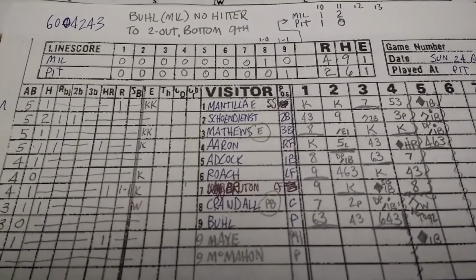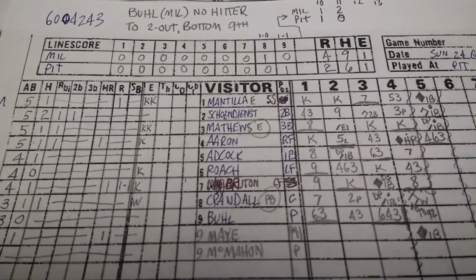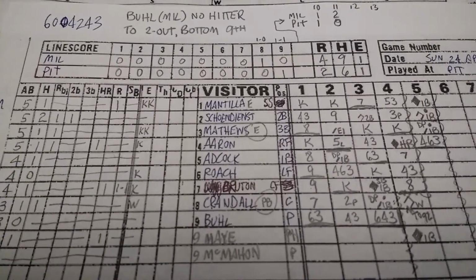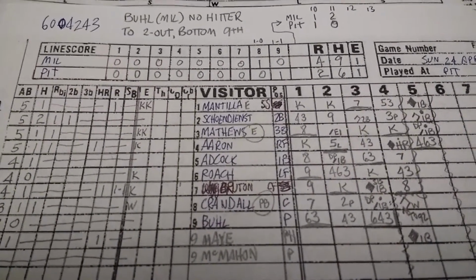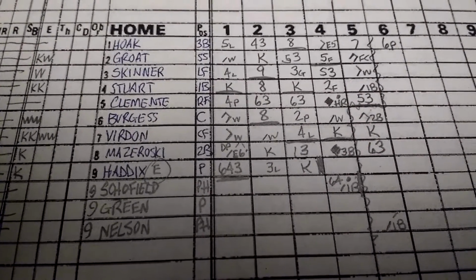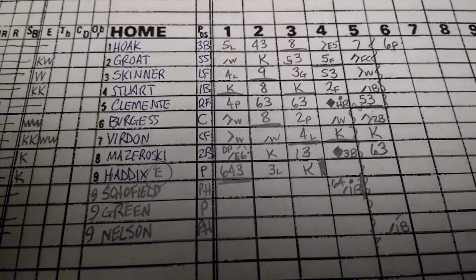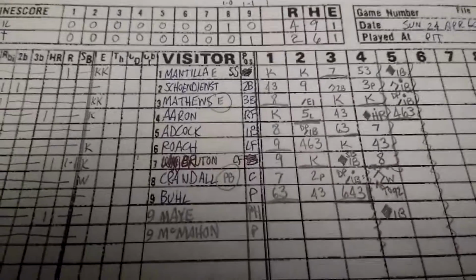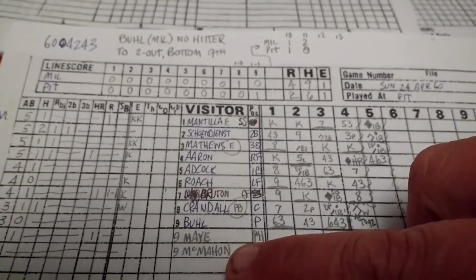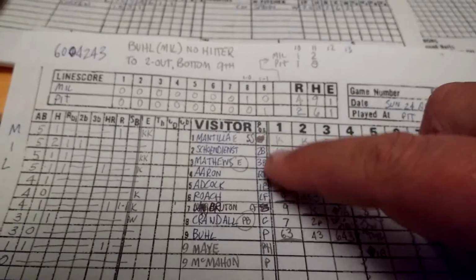You might recognize this game, Buell, Milwaukee no-hitter to 2 out, bottom of the 9th. This is the one I did a video of where I finished it up. But Bob Buell was rocking Pittsburgh until Roberto Clemente in his 4th at bat tied it up with 2 outs in the bottom of the 9th, and it went to the 11th inning and the Braves pulled it out. But anyway, I digress.